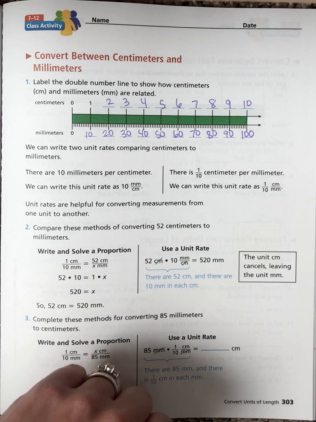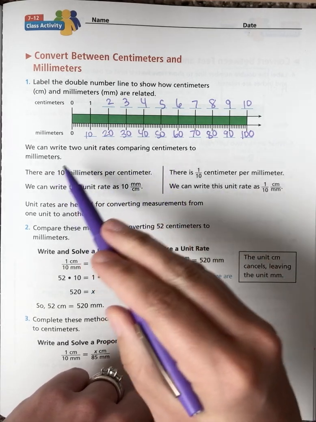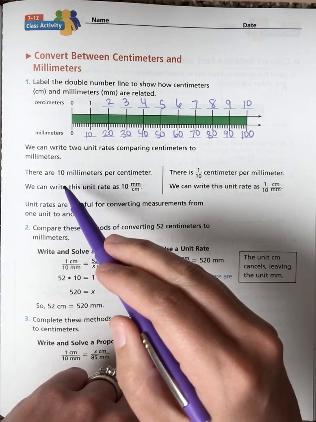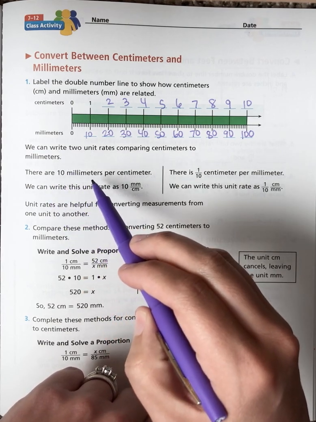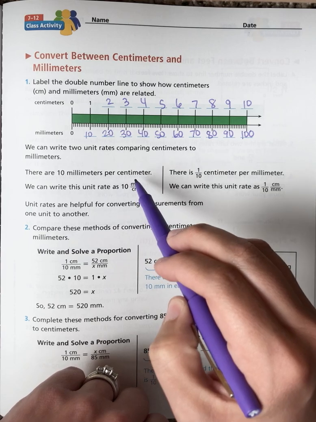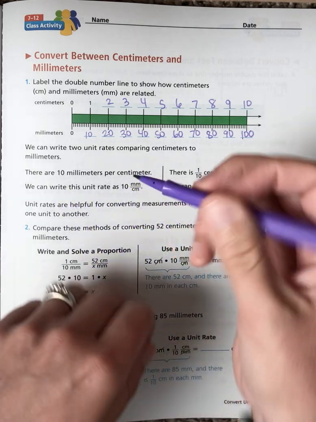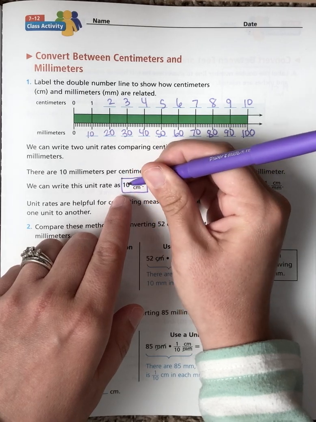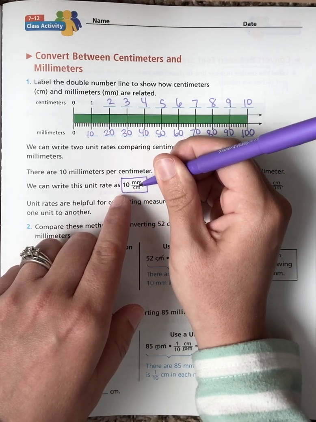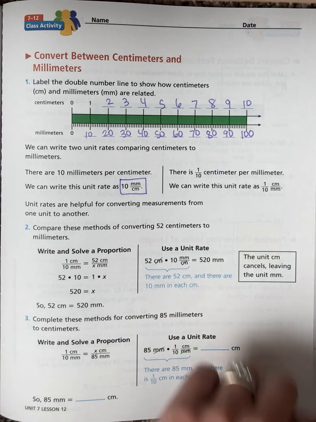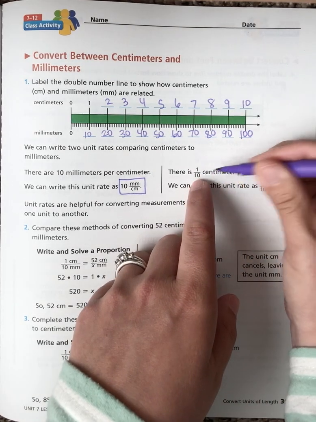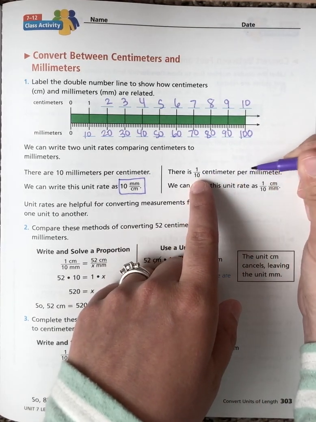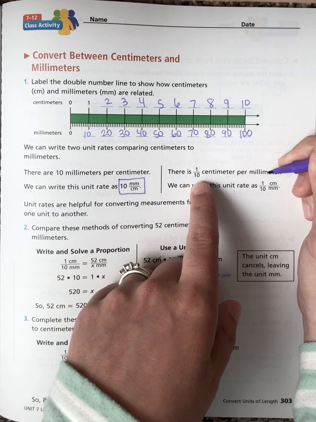So we're going to look at 2 different unit rates to compare centimeters and millimeters. The first one is there are 10 millimeters per centimeter. So we can write this unit rate as 10 millimeters for every centimeter. There's also 1/10 of a centimeter per millimeter.